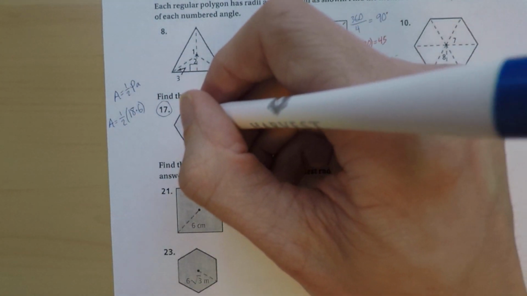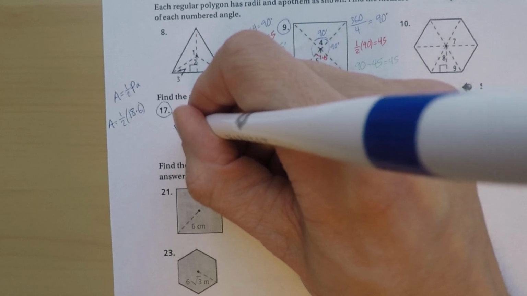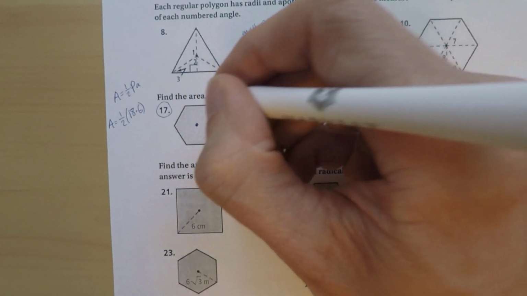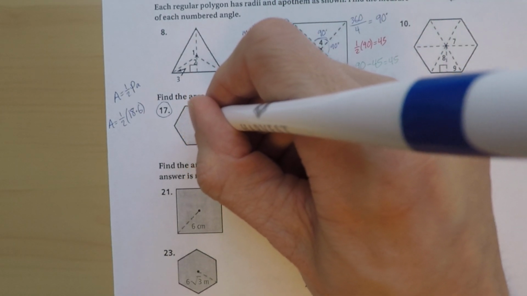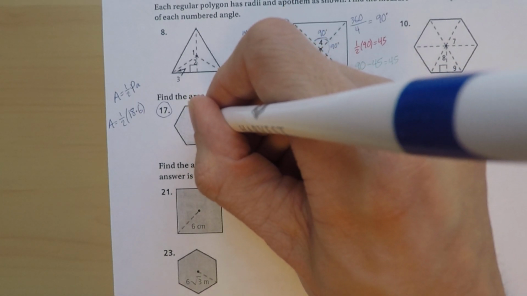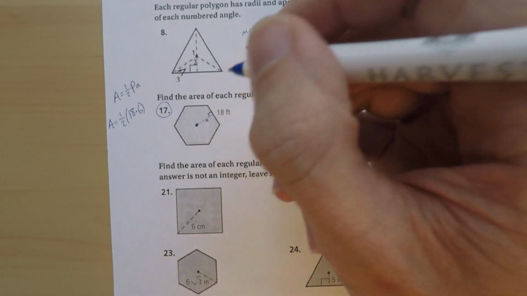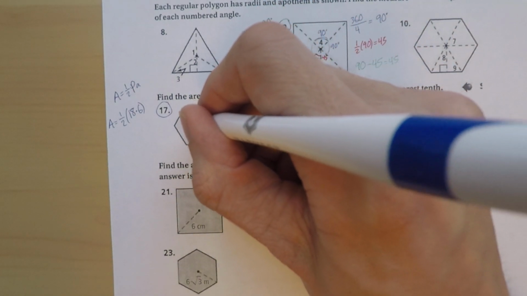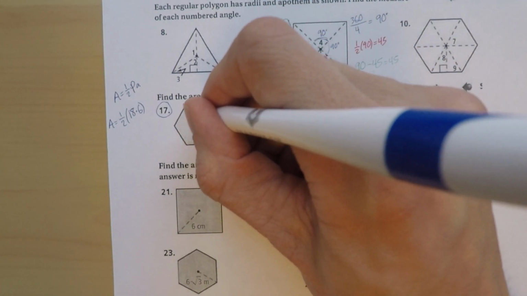To find the apothem, I'm going to need to draw in my center. Let's draw the apothem. Here it is. We can label it A if we want to. And to help me find that, I'm going to draw some radii as well.